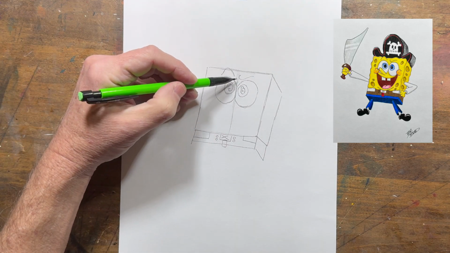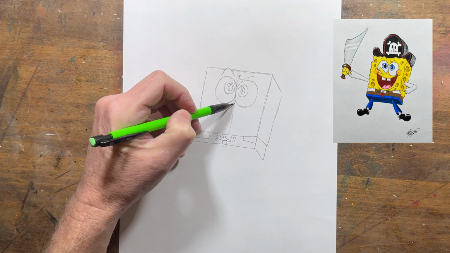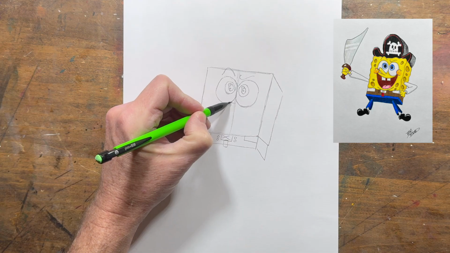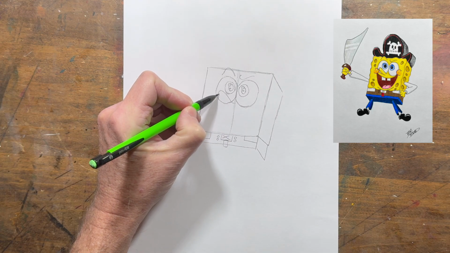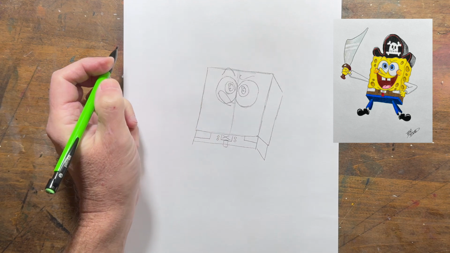Okay, let's give him a nose. Let's come right down through the middle of this line, and right about here, just a little bit below the eyes, we're gonna shape in his nose, and it's kind of like almost a tube. It comes clear out here like this, and back down.